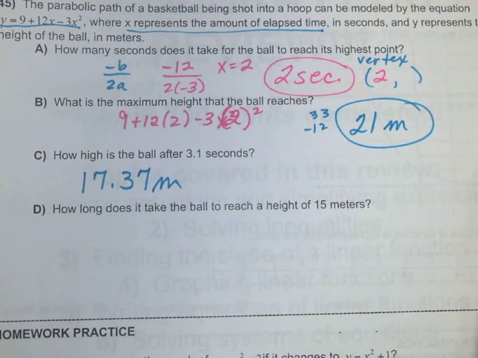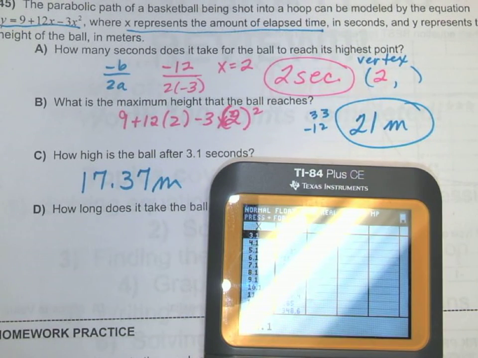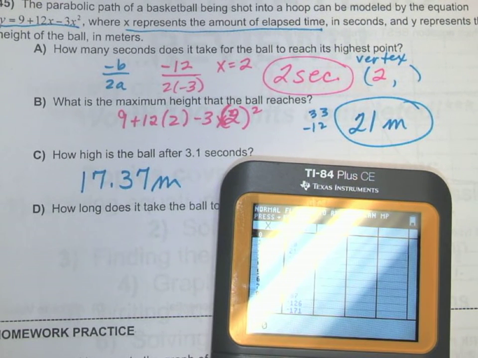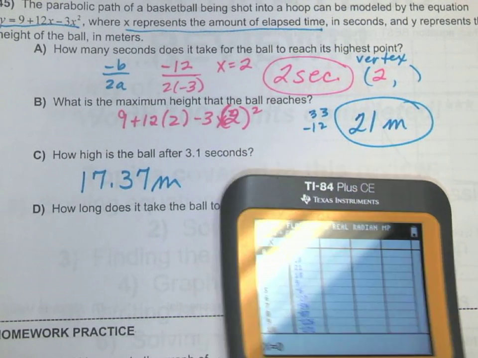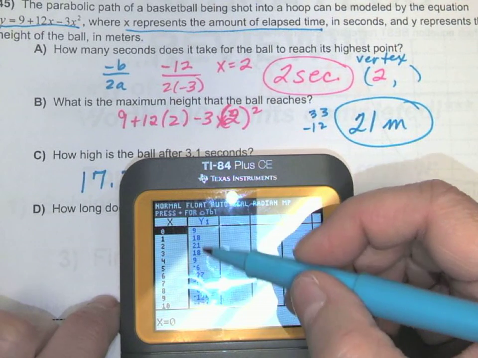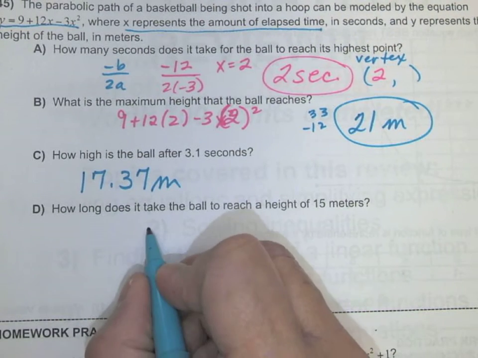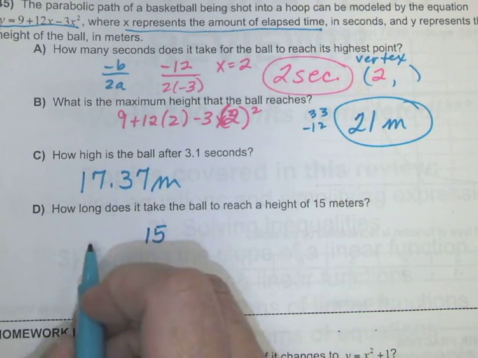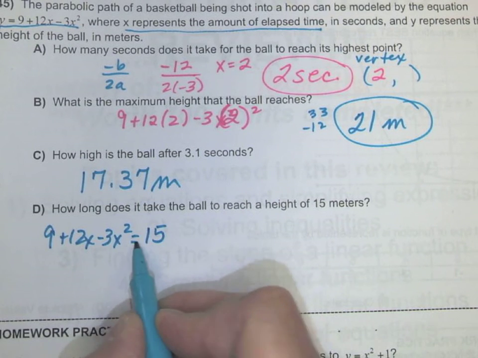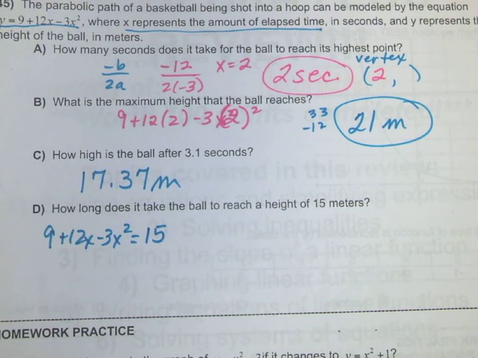How long does it take the ball to reach a height of 15? Whoops. I'm going to go second window 0. That gets me back to my regular table. How long does it take the ball to reach a height of 15 meters? Well, that doesn't show up in my table, does it? So I'm going to have to set this equal to 15 and use quadratic formula.